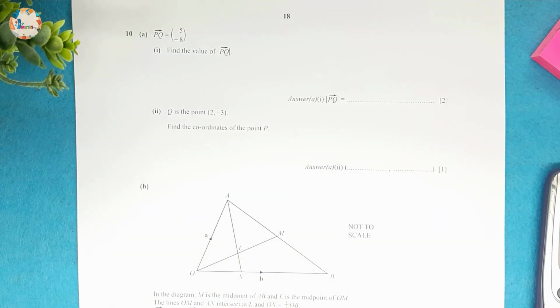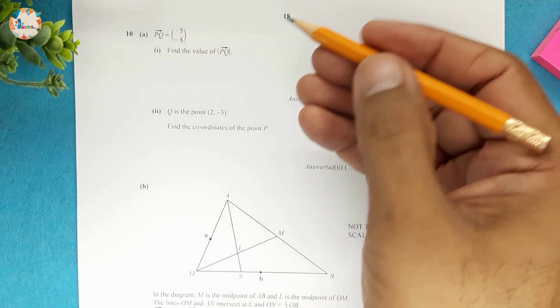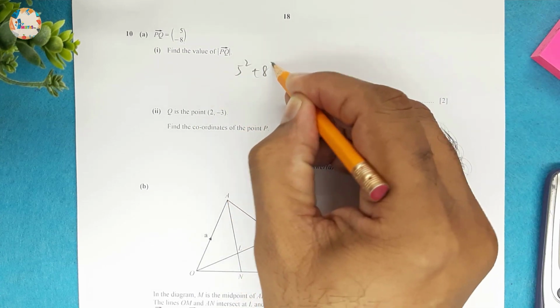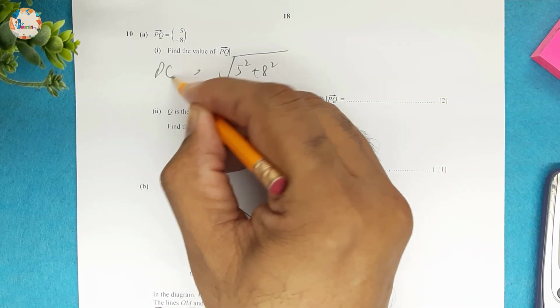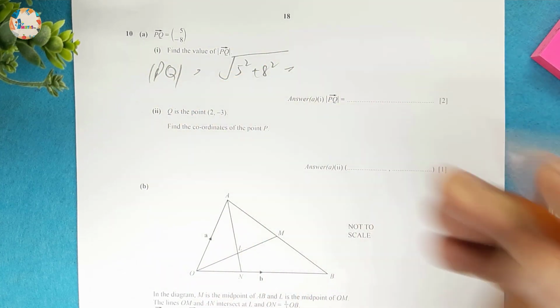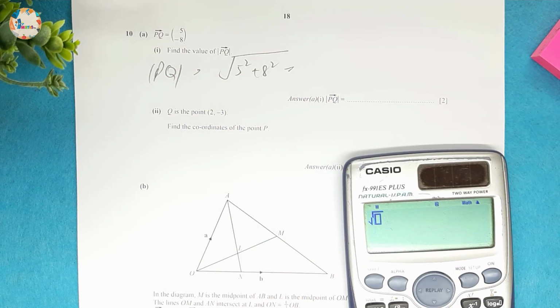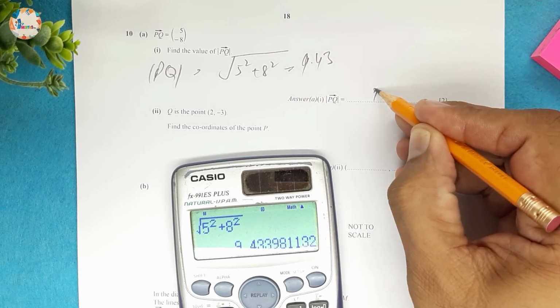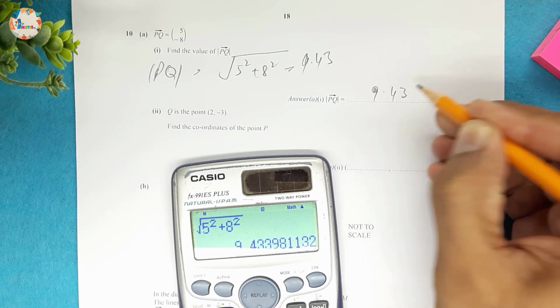This is done. Then question number 10, PQ is equal to 5 and minus 8. Find the mod. So mod will be the square root of 5 squared plus 8 squared. This will be equal to the mod of PQ, and this one we can find with the calculator. Root of 5 squared plus 8 squared will be equal to 9.43. So 9.43 will be our answer.